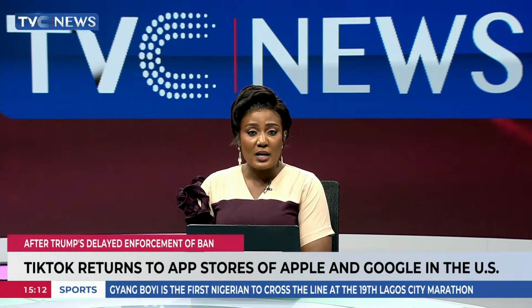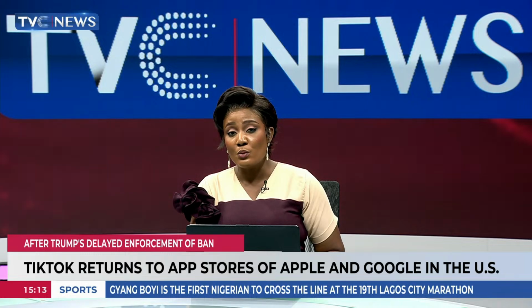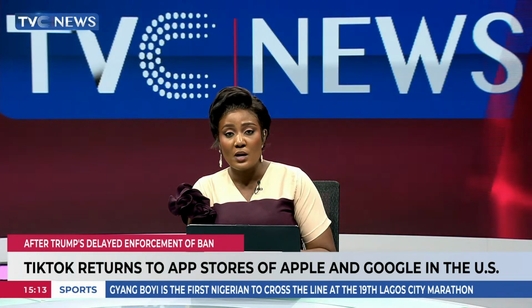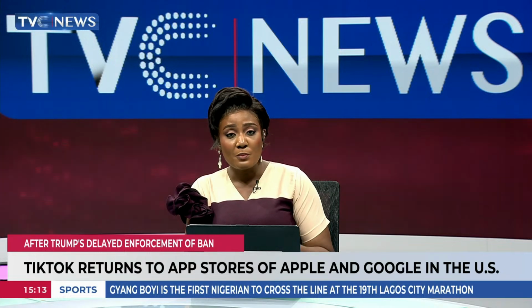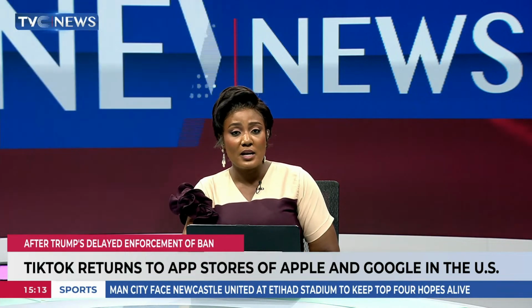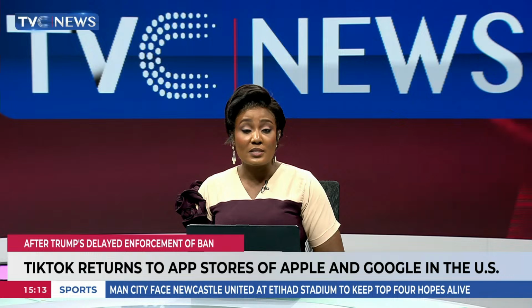In the United States, TikTok is again available in the app stores of Apple and Google after President Donald Trump postponed the enforcement of a ban on the Chinese-owned social media platform until the 5th of April. The popular app, which is used by more than 170 million, went dark briefly last month in the U.S. just as the deadline of the ban approached. President Trump thereafter signed an executive order granting TikTok a 75-day extension to comply with the law banning the app if it is not sold.